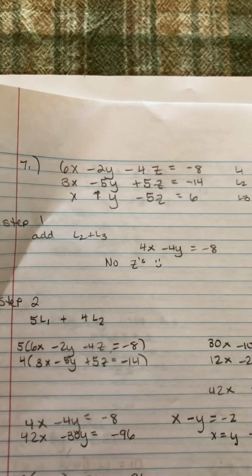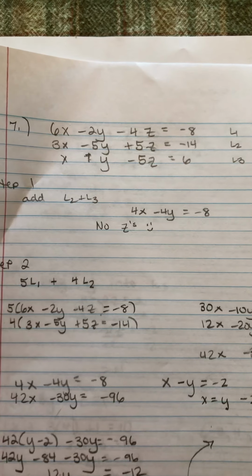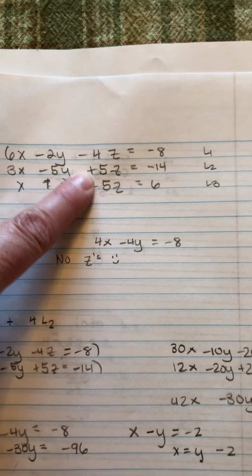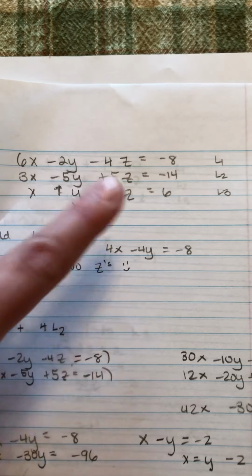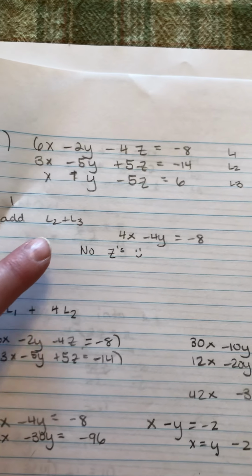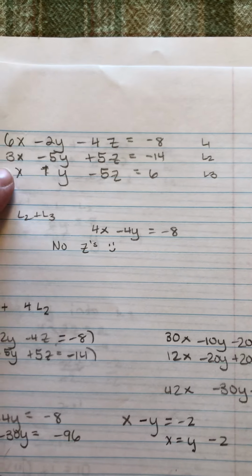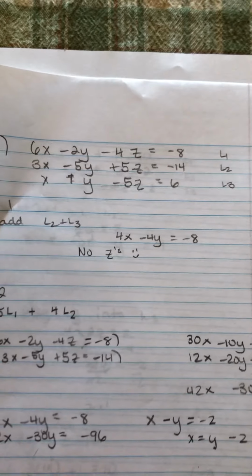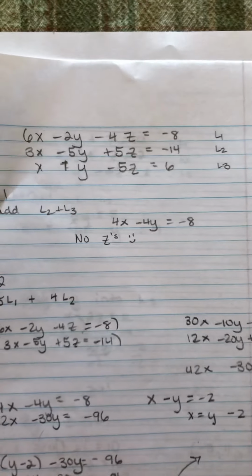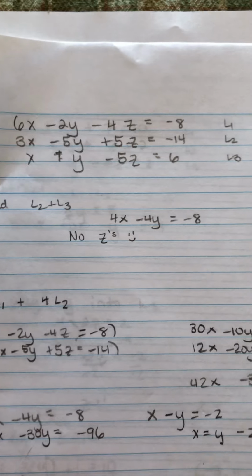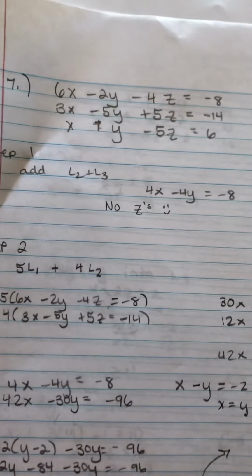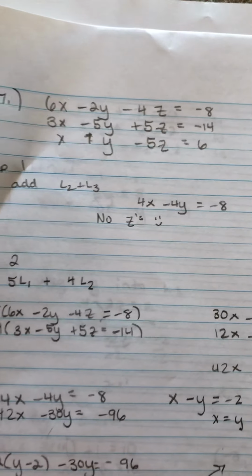So let's look at example number 7. Again, I have 3 equations, 3 unknowns, but I did notice right off the bat that if I add line 2, line 3, these are opposite. One's positive 5, one's -5. I'll be able to cancel out my z's. So adding line 2, line 3 together gives me 4x - 4y equals -8. No z's, so that makes me happy. But I still have 2 unknowns there, x and y. So now I need to pick another combination of 2 equations that eliminates variable z.